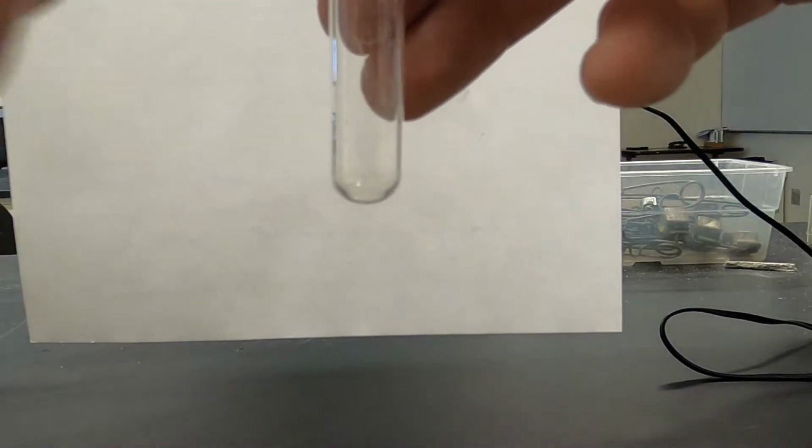Our next will be silver nitrate and sodium nitrate. Okay, nice clear solution.